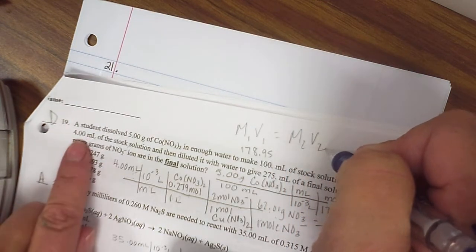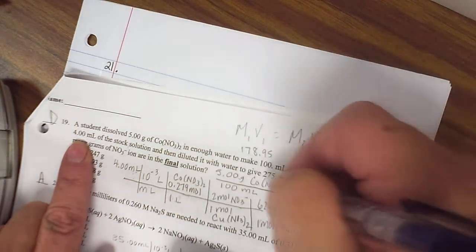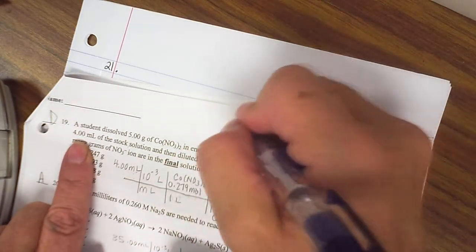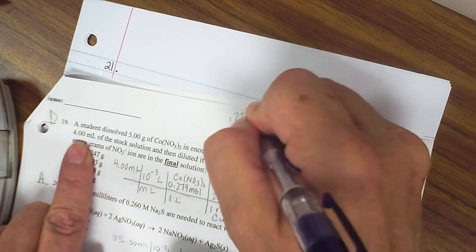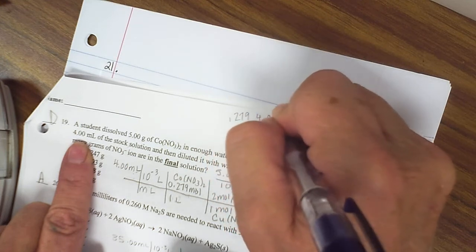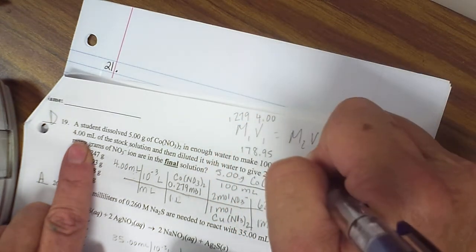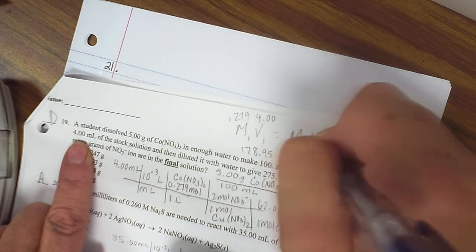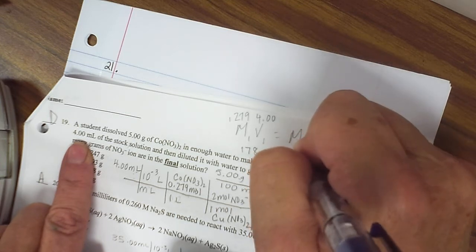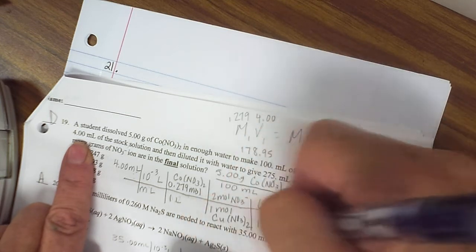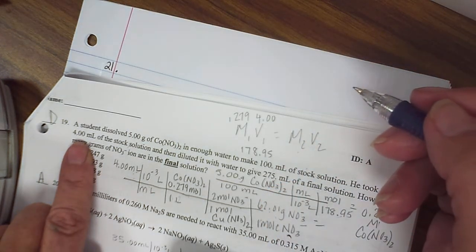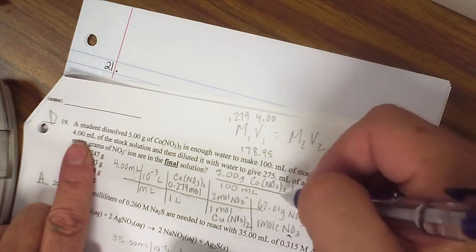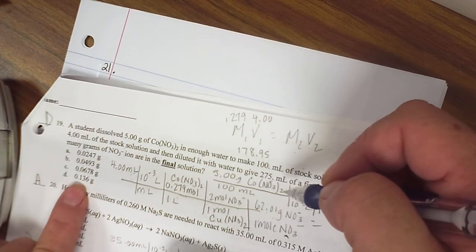And so their first molarity is 0.279, 4 milliliter volume, and then their second volume is 275, and then what's your new molarity, and then you're going to go out. But you don't have to do that. So we might be off by 0.02.